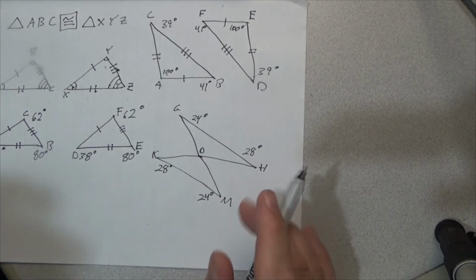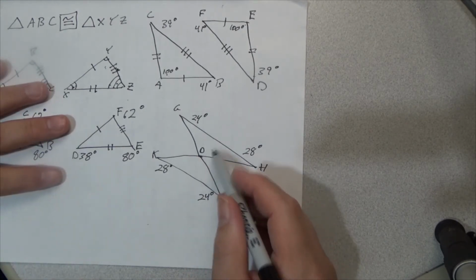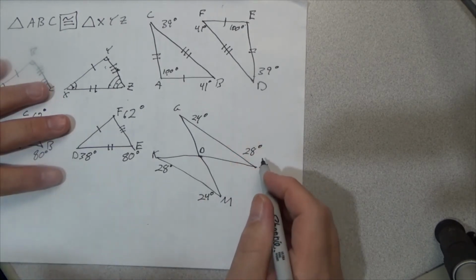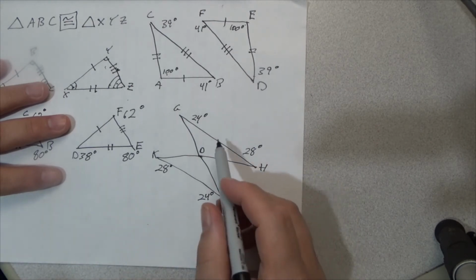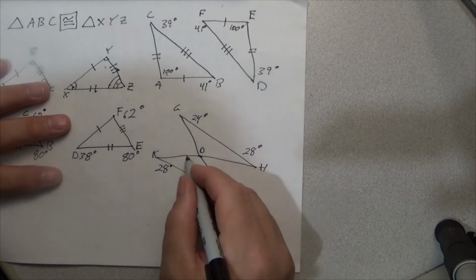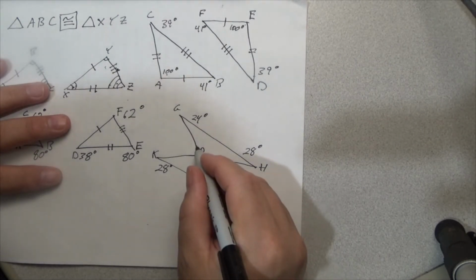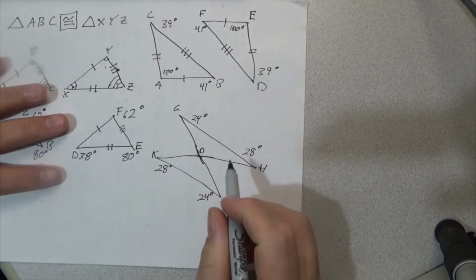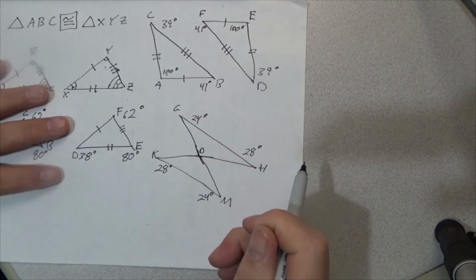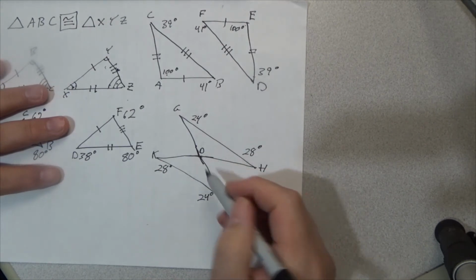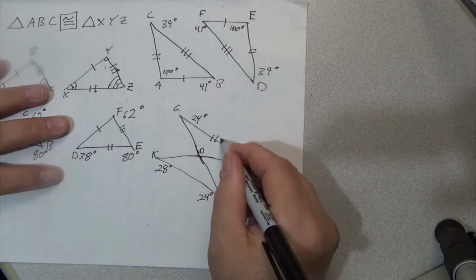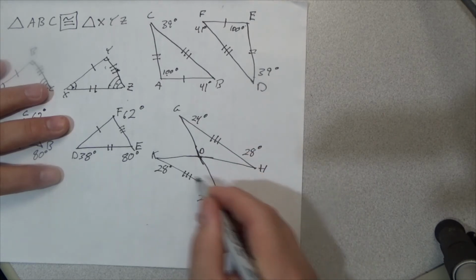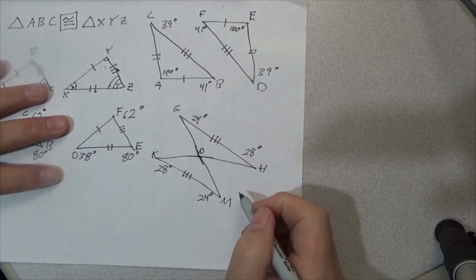But we can know that this angle here and this angle right here are corresponding because we know that they're the same. It might not look like it, but because they're opposite angles, they will be the same. So that means that this side and this side are corresponding sides.